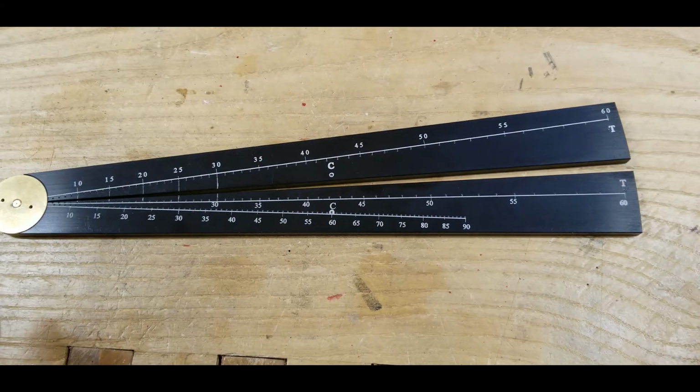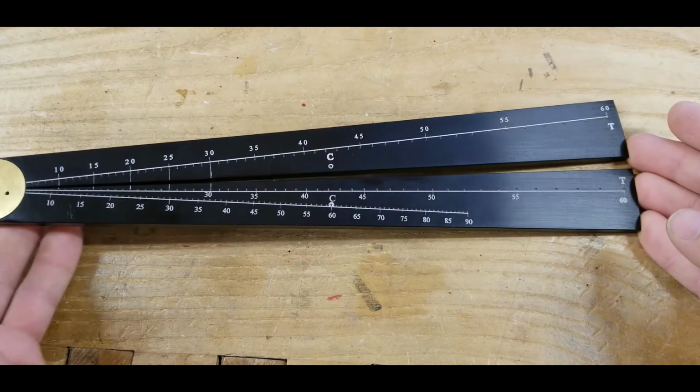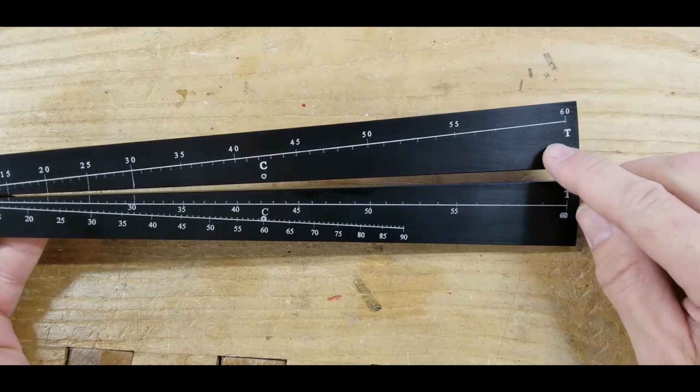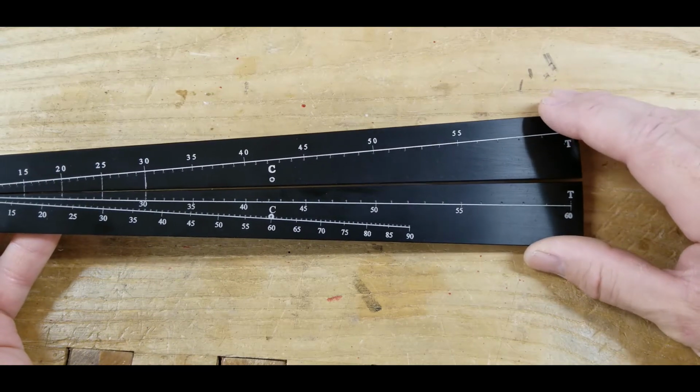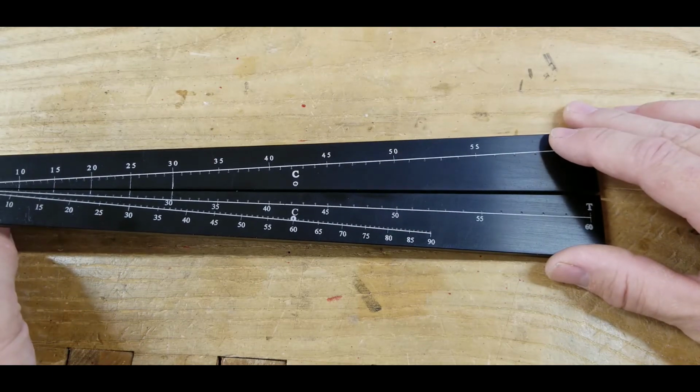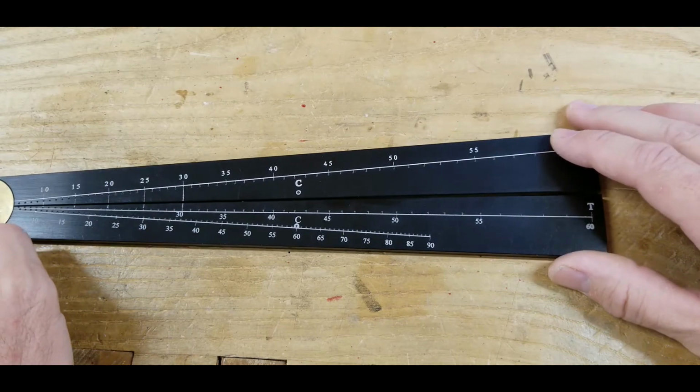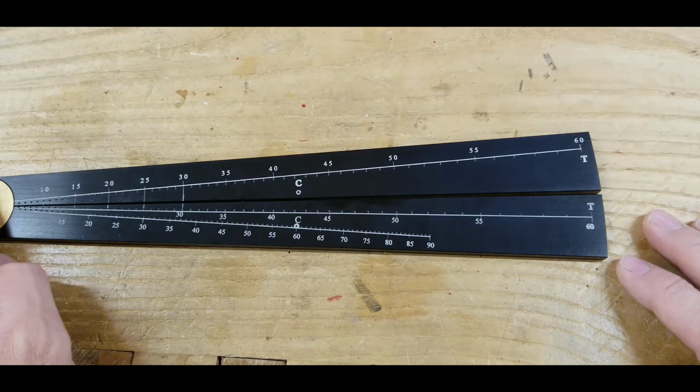The last scale on the sector is called the line of tangents. It's also on the back side and is designated with the T. This scale is used for chair making when you have compound angles where the legs join the seat. We can take the rake and splay and find the sightline and resultant angles.